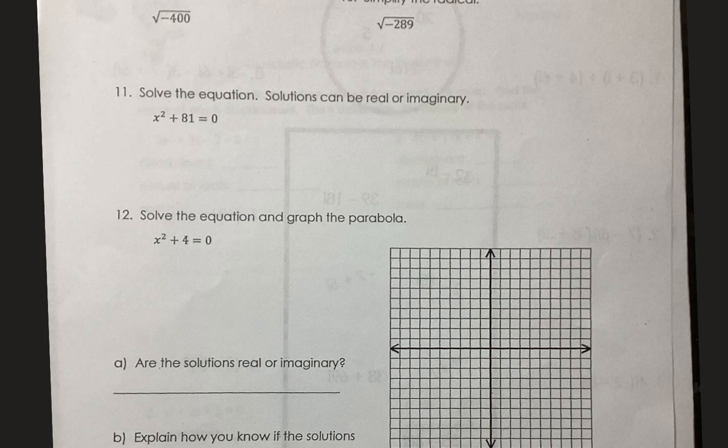So simplifying the radical. As we discussed, we want to rewrite negative 400 as products with at least one perfect square. So I'm going to rewrite that negative 400 as square root of 400 times the square root of negative 1.